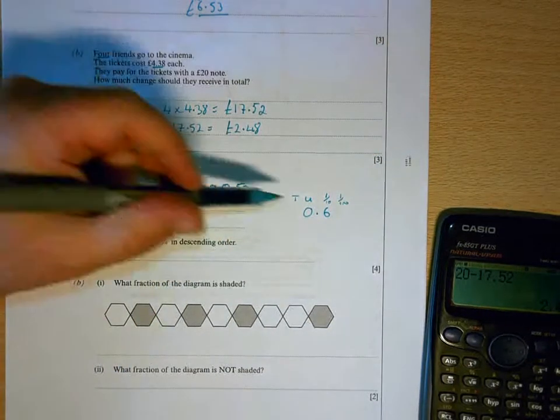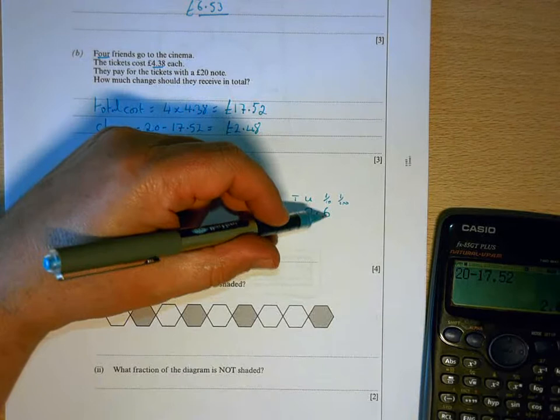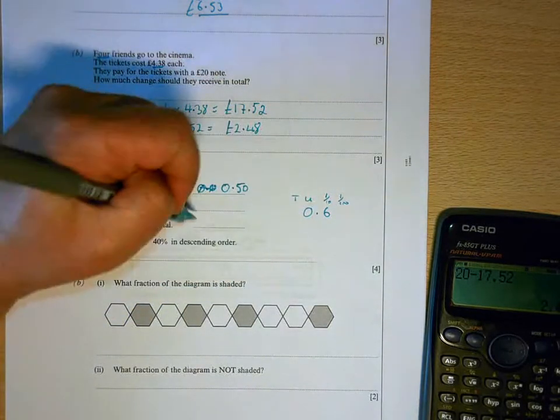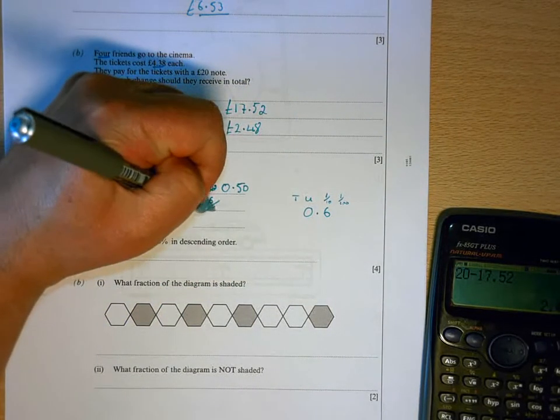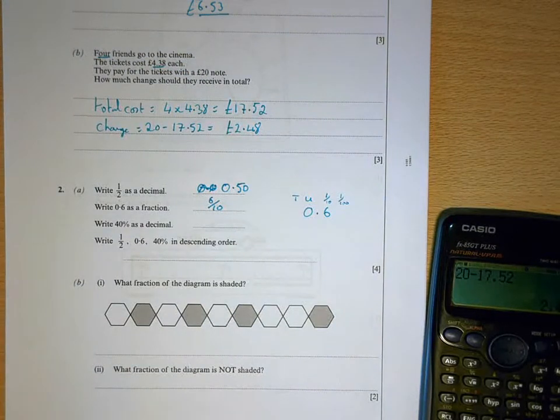So 0.6 is 6 tenths. So written as a fraction, that would be 6 tenths.